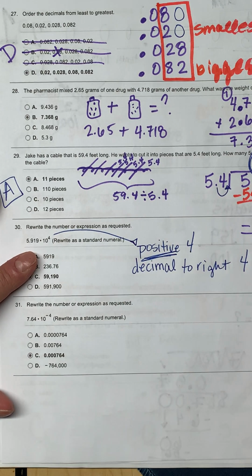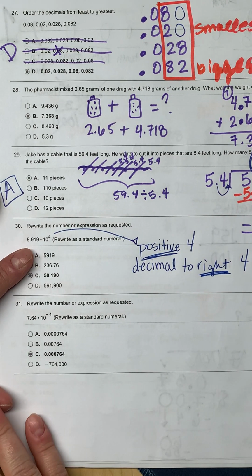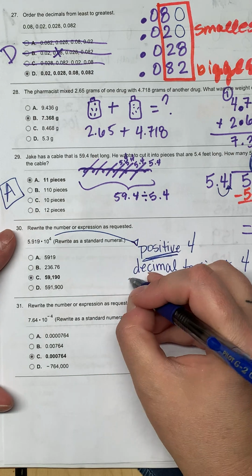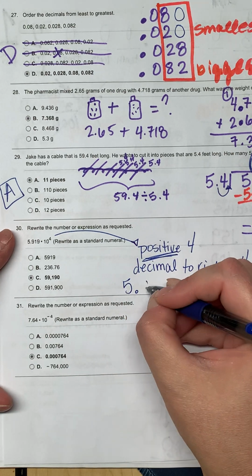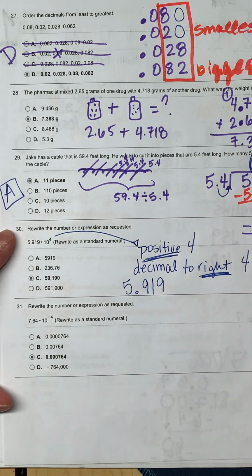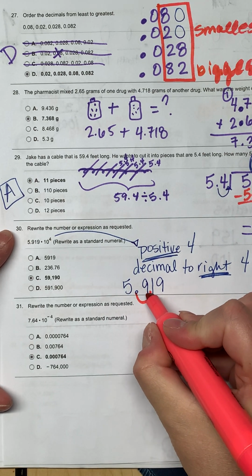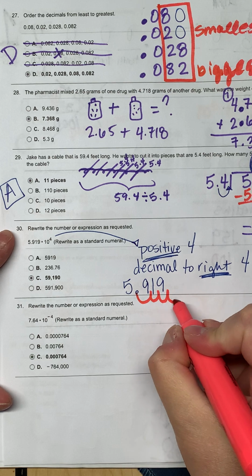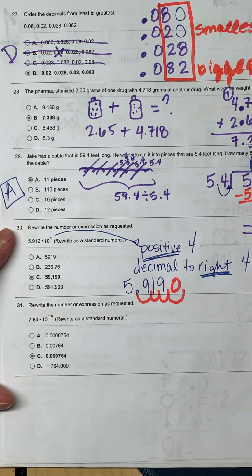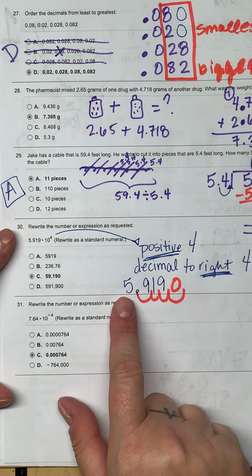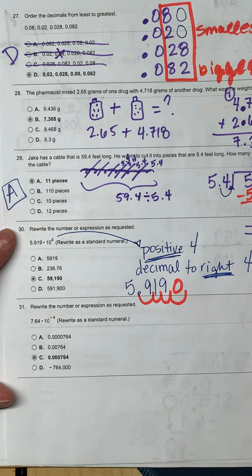Because we have a positive exponent, we're moving to the right. So right now we have 5.919, but we're going to move to the right 4 spots. So let's see here. 1, 2, 3, 4 means I have to put a 0 on it. So we should have 59190 or C.